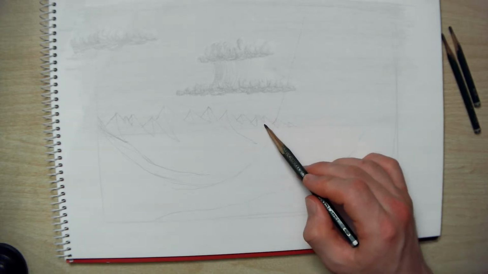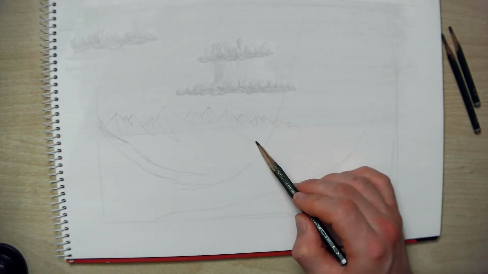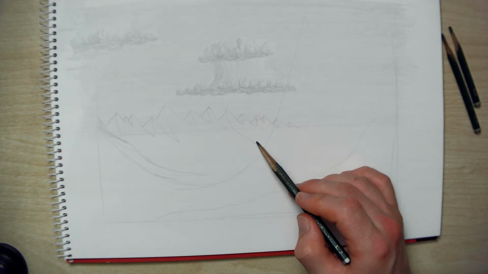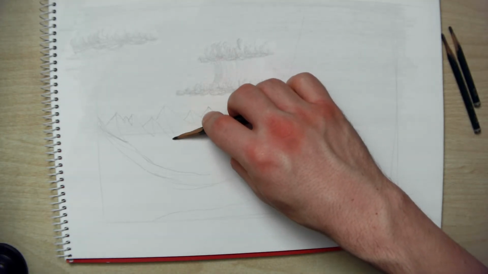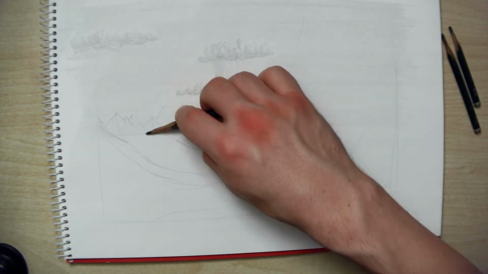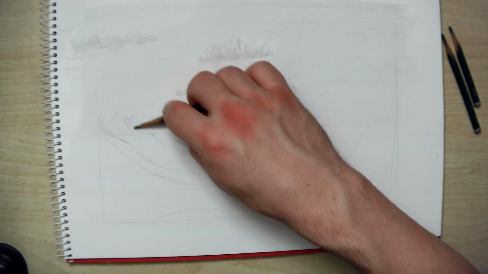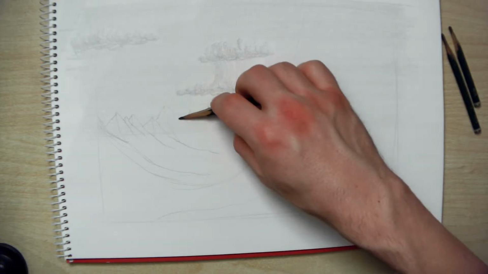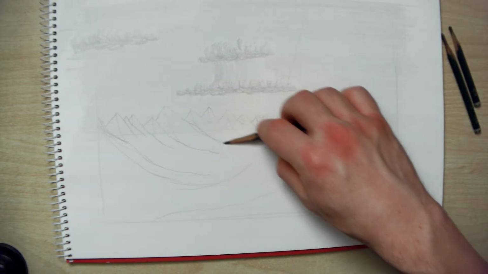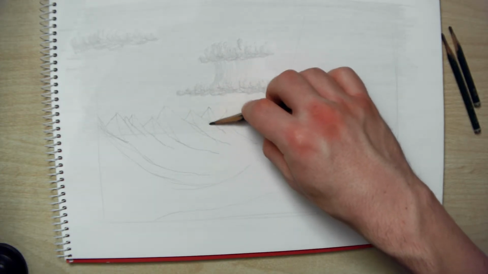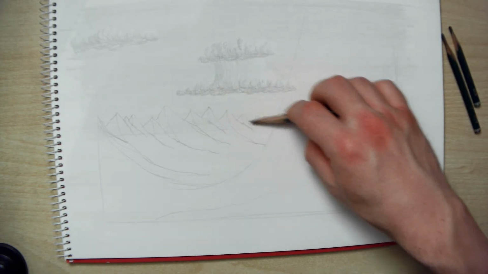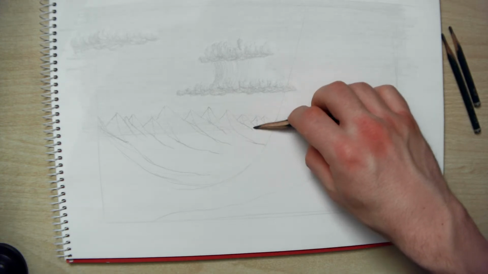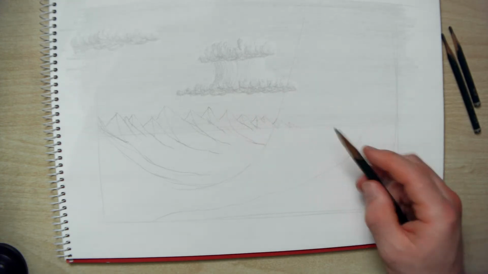I want to make those mountains a little darker. But first let me maybe extend them a little bit more down into the valley. Those parts go a little bit more down. This one goes down right here, this one right there. Okay.